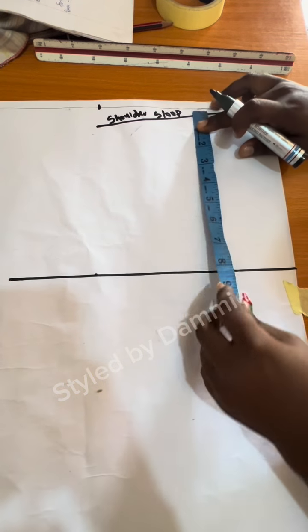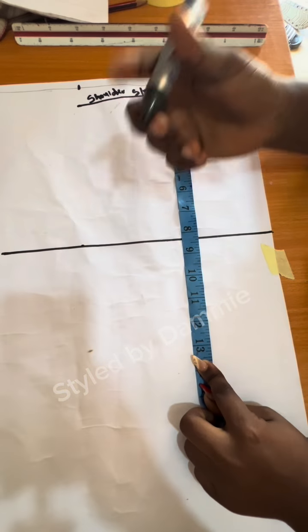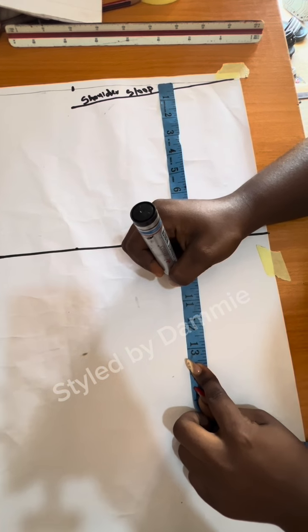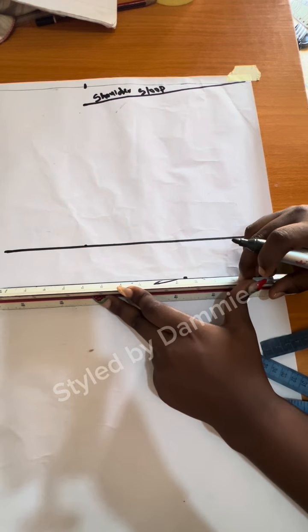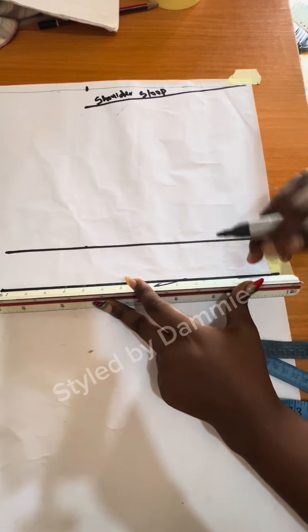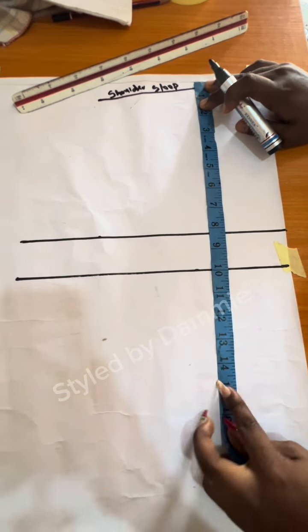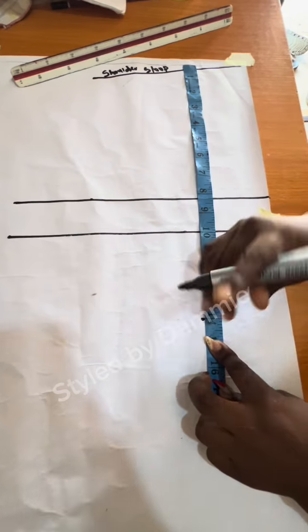You come from your borderline to your nipple point. My nipple point is 10. Nipple point is also known as bust point. So you measure from your borderline to your nipple point, which is 10 inches, just like this. Then you come from your borderline to your under bust, your shoulder to under bust.